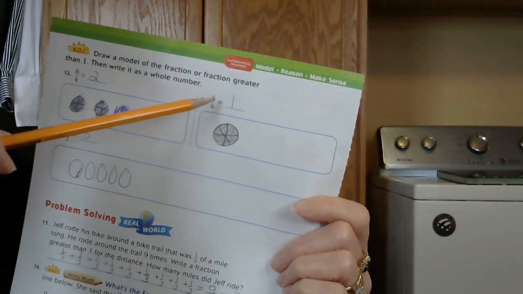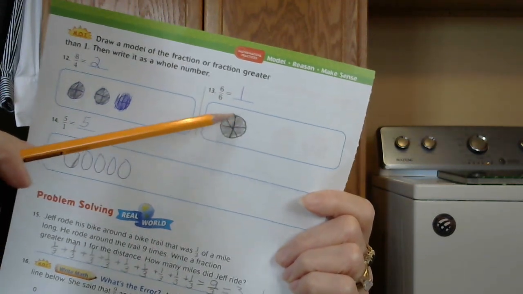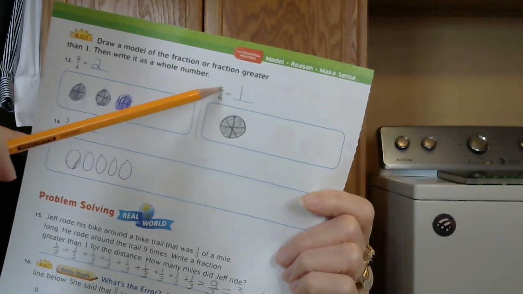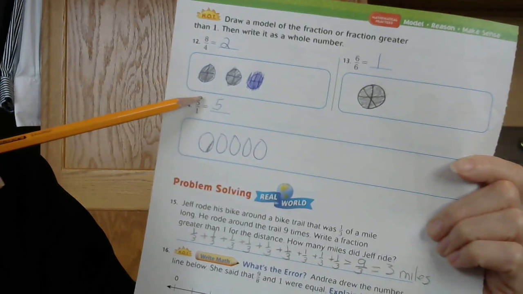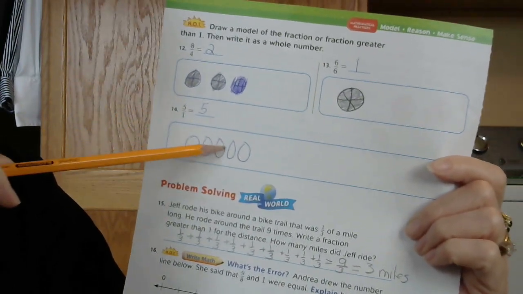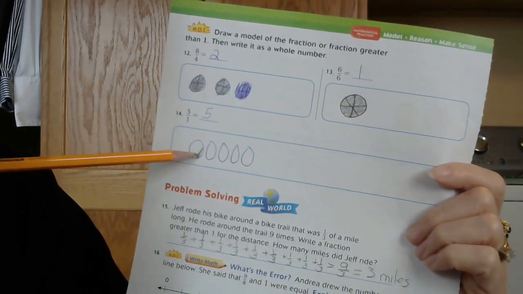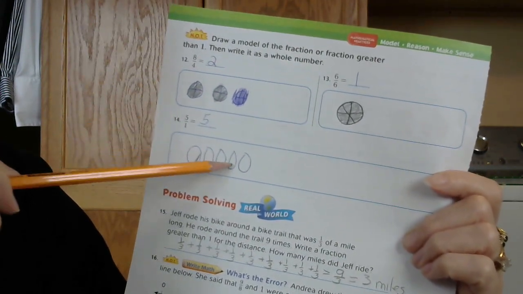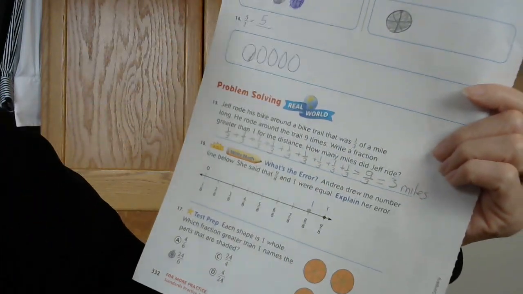My next picture is 6/6. I have drawn 1 circle and broken it up into 6 shaded areas. 6/6 equals 1. My next one is 5/1. I drew 5 circles. None of them are broken up. Each one is complete. 5 whole circles, all divided into 1. 1 goes into 5 five times.